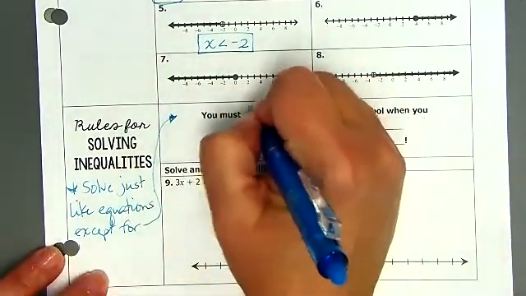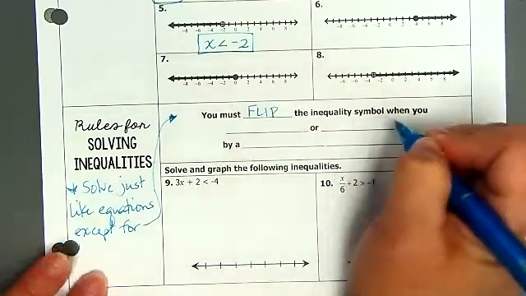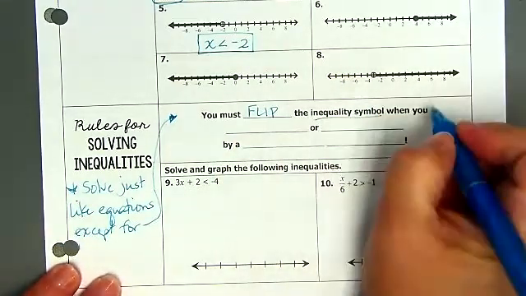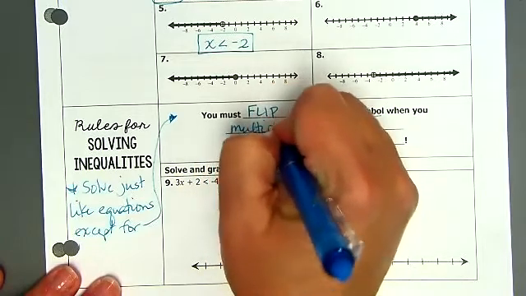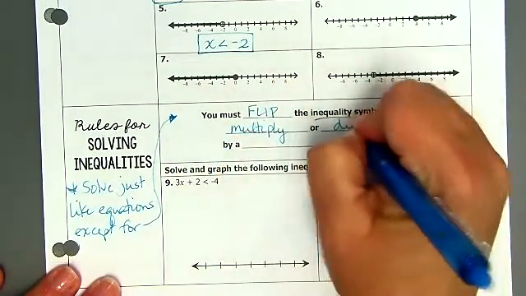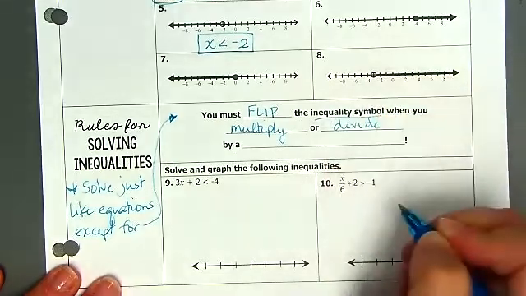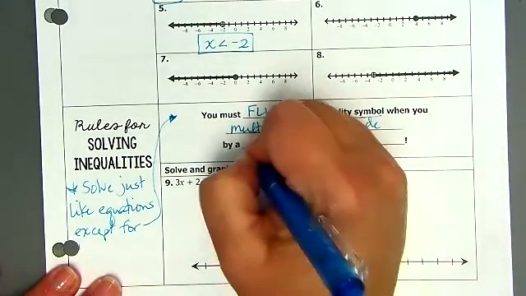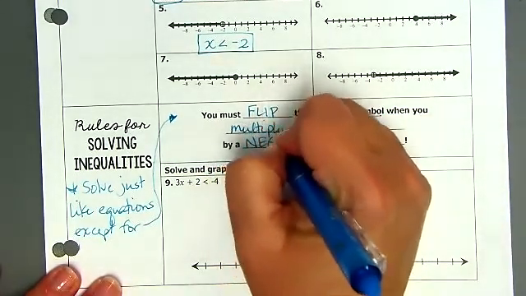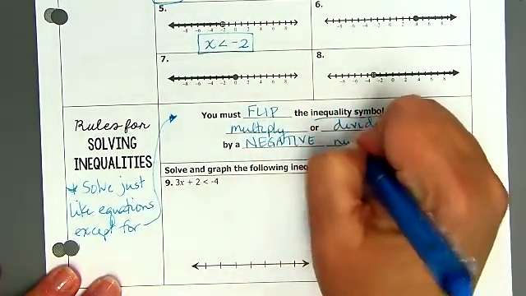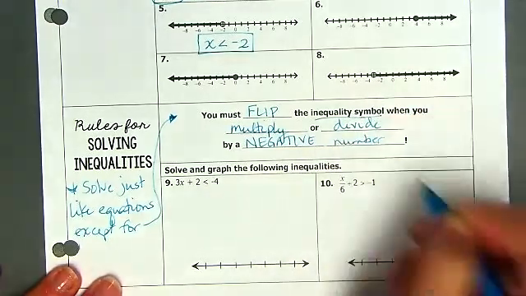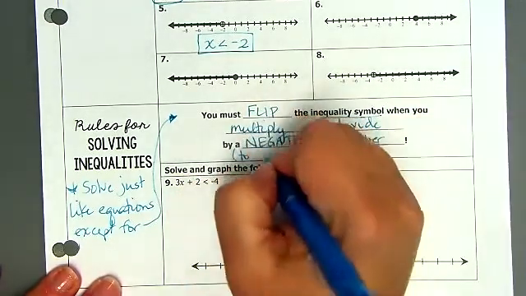You must flip the inequality symbol when you multiply or divide by a negative number. And I add to both sides.